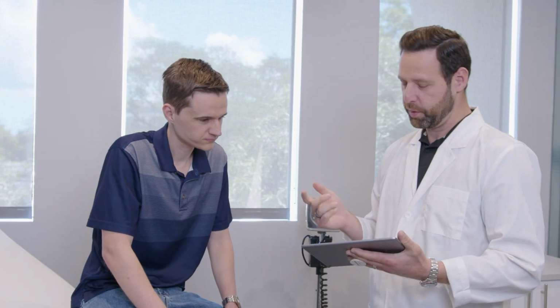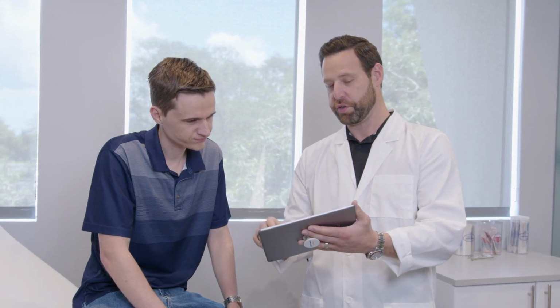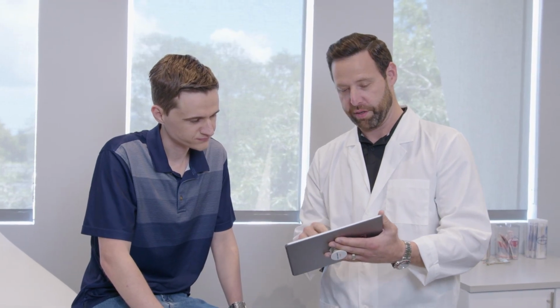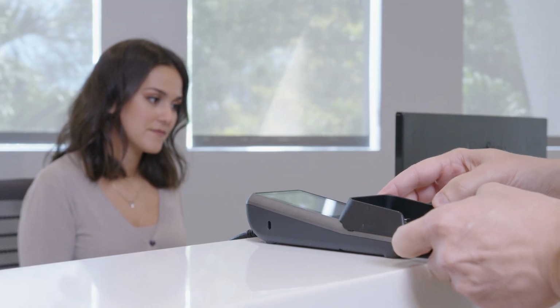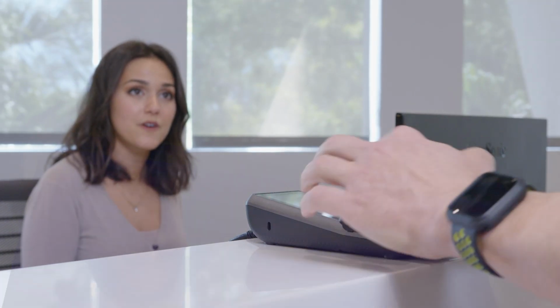Thank you for taking the time to see all that ModMed has to offer with our full suite of solutions. As you saw throughout the presentation, not only is this enabling the patient to take part in their healthcare journey, but it's also creating the speed and efficiency practices are looking for.